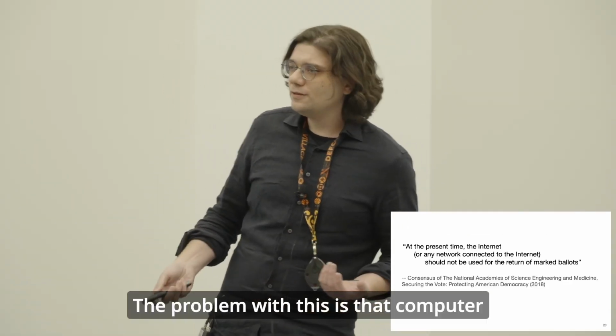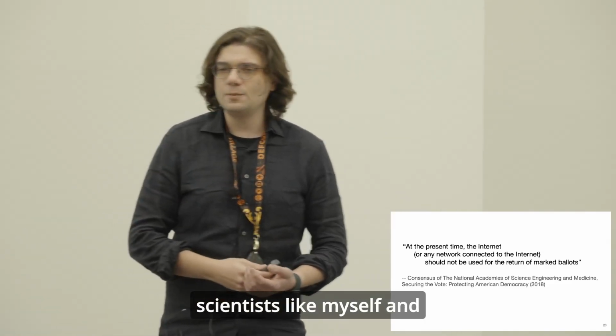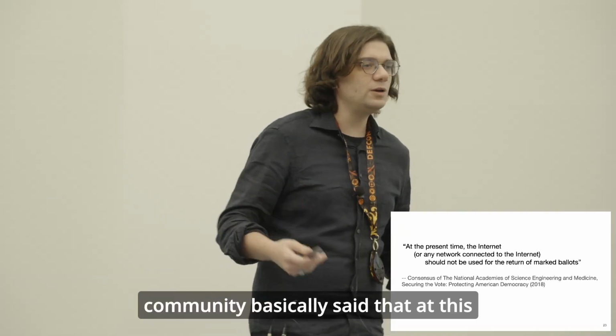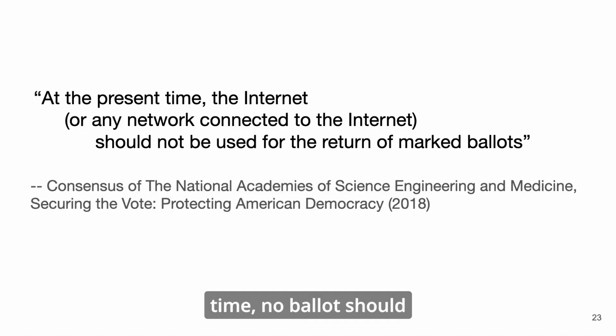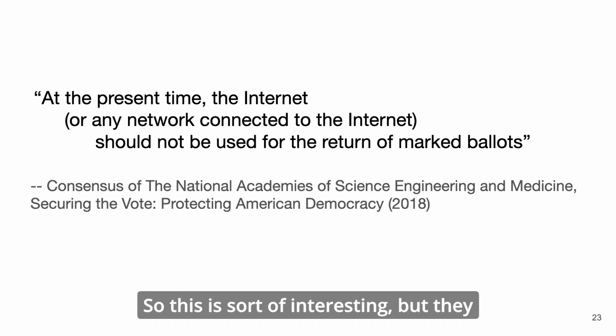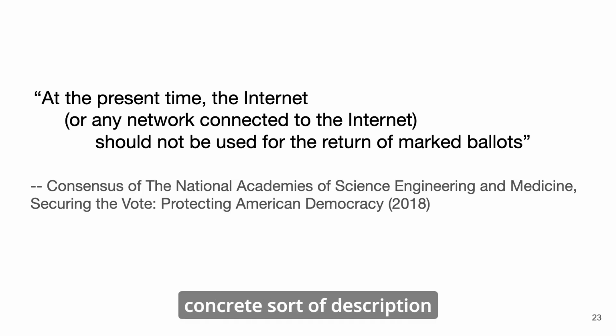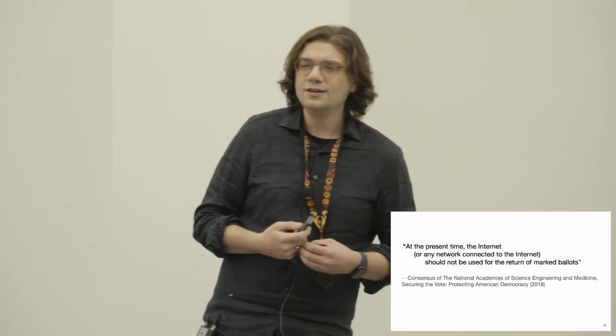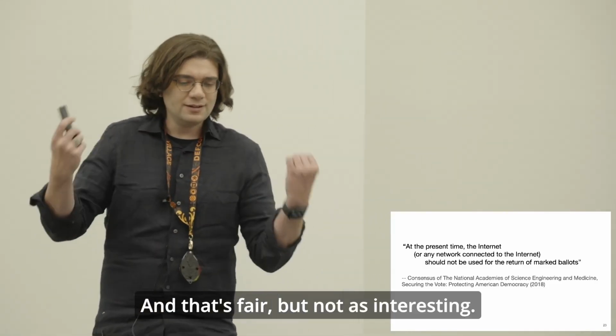The problem with this is that computer scientists like myself and the National Academies, the community basically said that at this time, no ballots should be cast over the internet. So this is sort of interesting, but they didn't really have a concrete description as to why, just "we don't really trust this." And that's fair, but not as interesting.